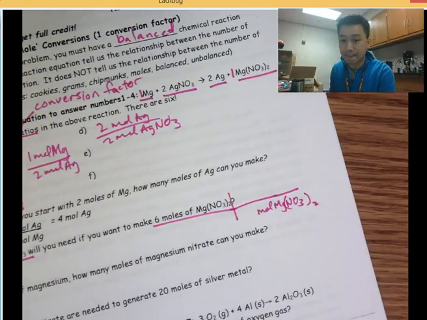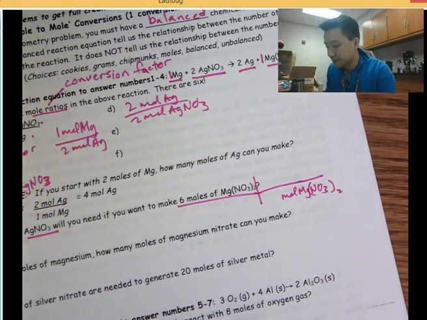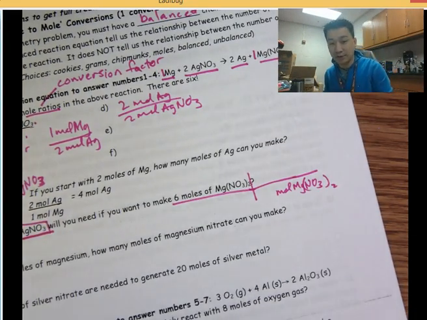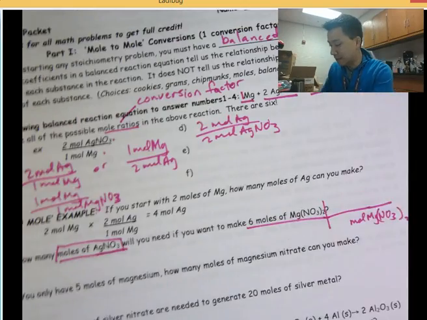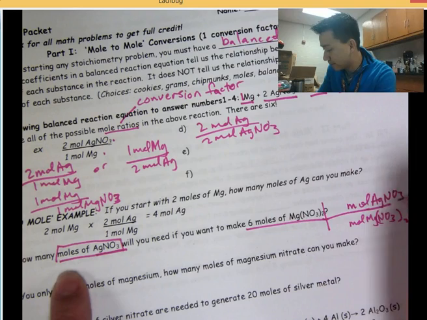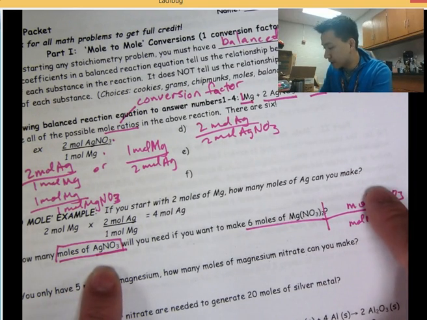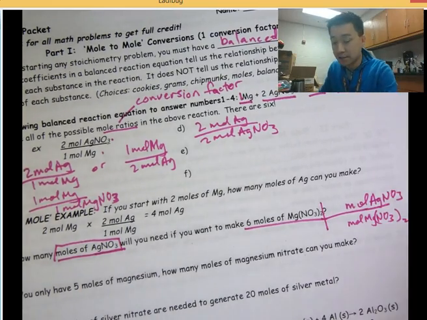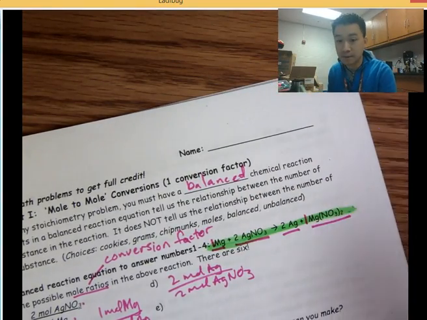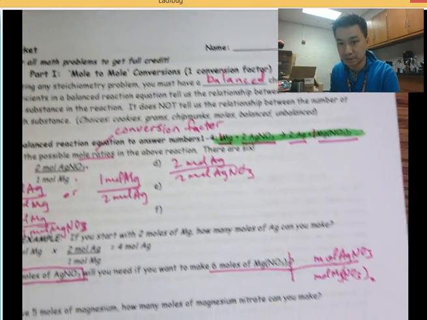Okay. So, what are we trying to get to? Let's always box or underline what we're trying to get to. Moles of AgNO3. How cool is that? So then mole, I can put another mole on top. Mole of AgNO3. Okay. And mole, let's look at the equation. Remember, the equation is right there.